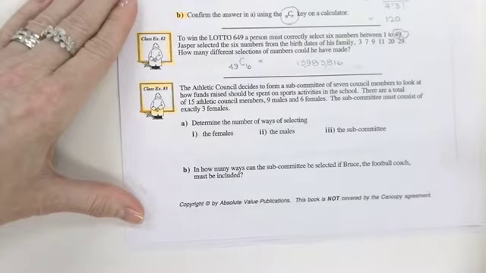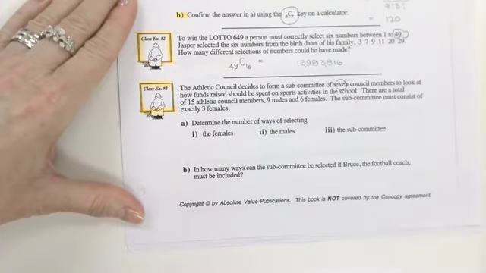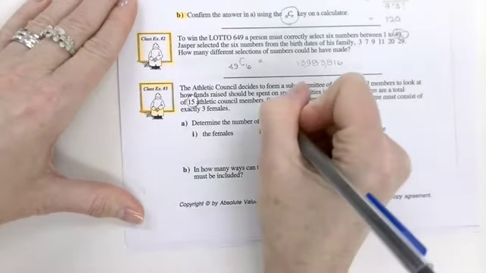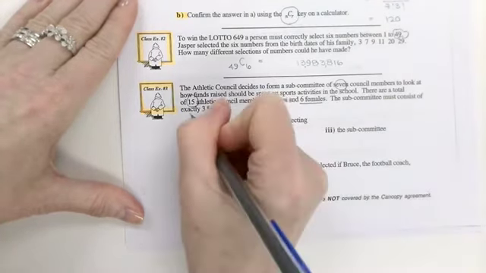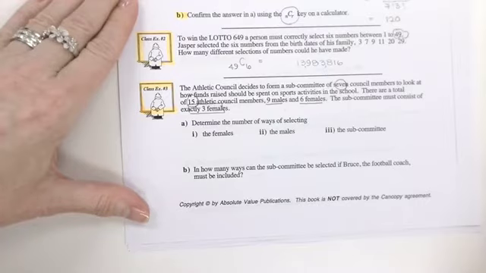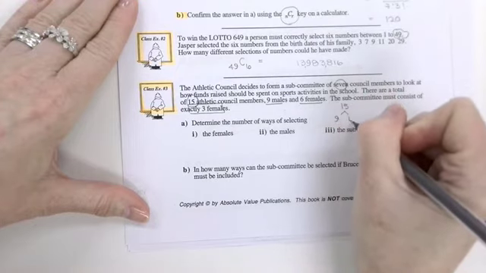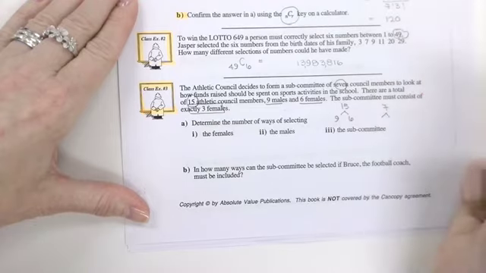Okay, number 3. The Athletic Council decides to form a subcommittee of 7 council members to look at how funds raised should be spent on sports activities in the school. There are a total of 15 council members, 9 male and 6 female. The subcommittee must consist of exactly 3 female. Determine the number of ways of selecting the subcommittee. So we've got 15 total. They're comprised of 9 and 6. We need 7 total, comprised of exactly 3 female.